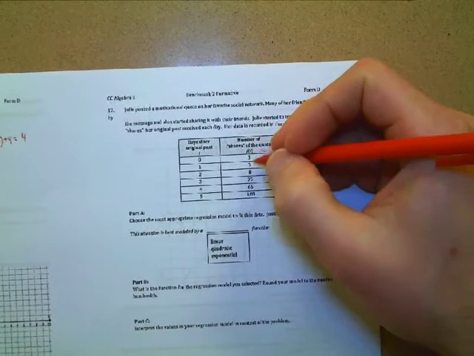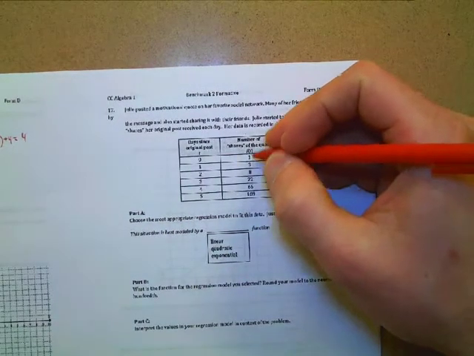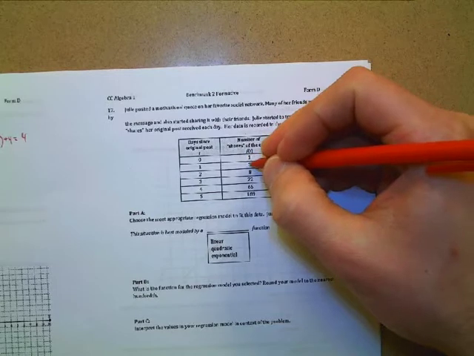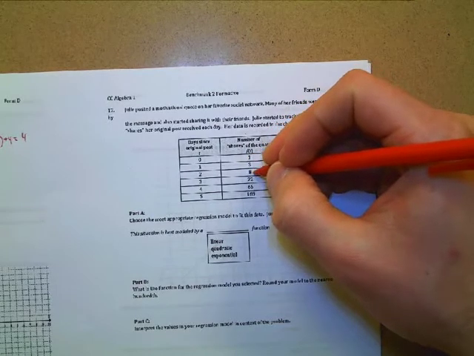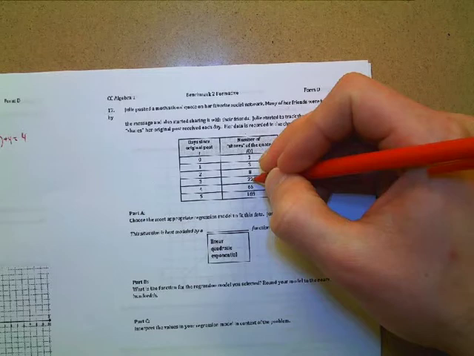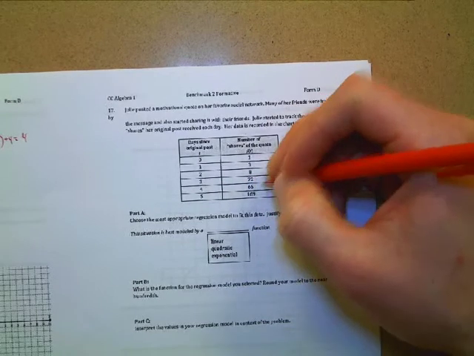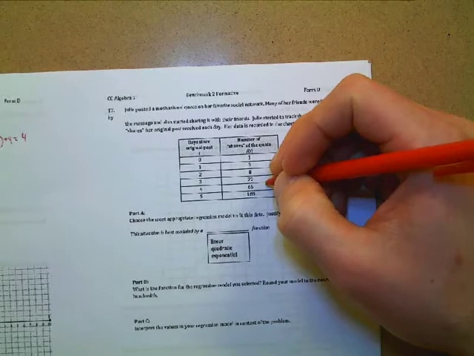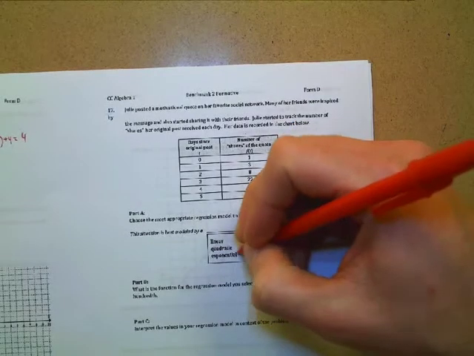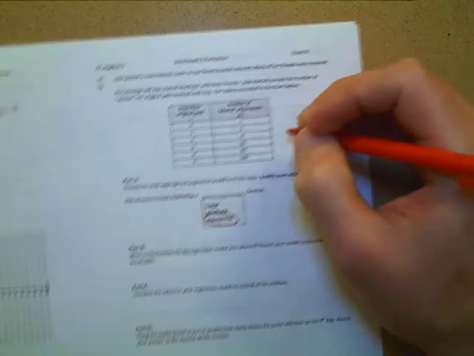Now you can look here, right? It's definitely not linear, because we are not going up by the same amount each time. We go up by 2, then up by 5, then up by 14, and then up by 33, so it's growing quickly. It's also not quadratic, so it's definitely exponential with how fast we're growing.